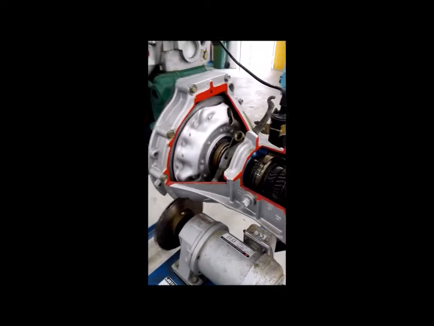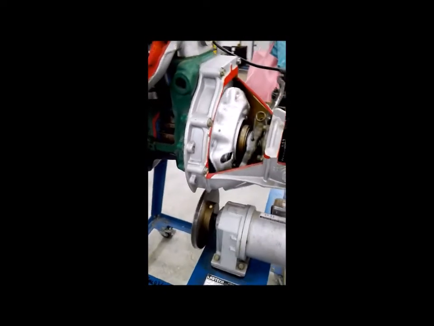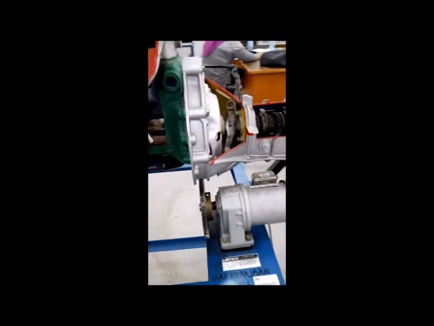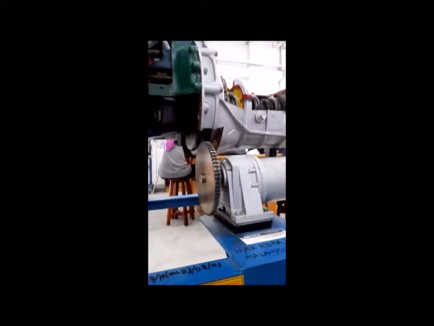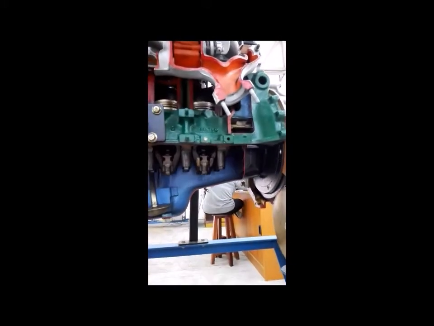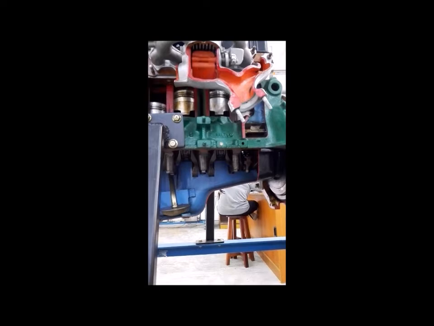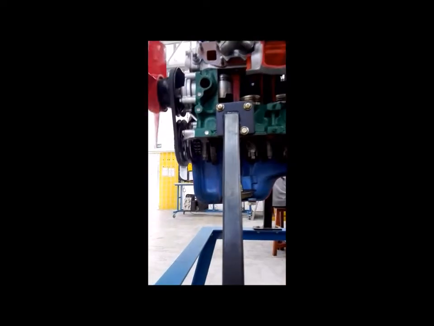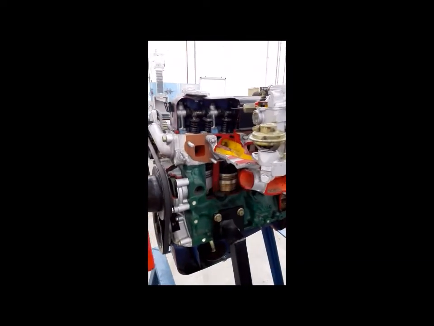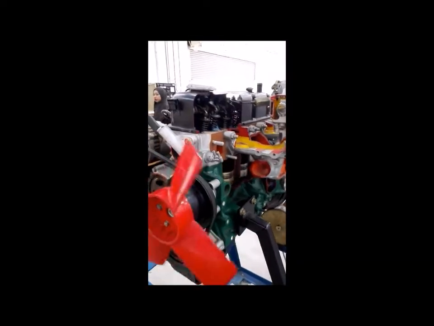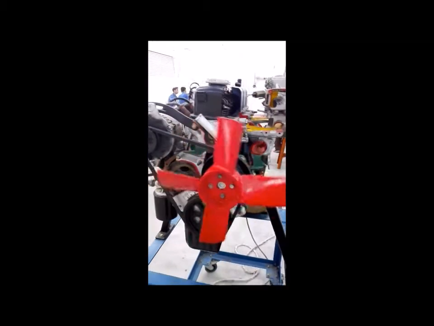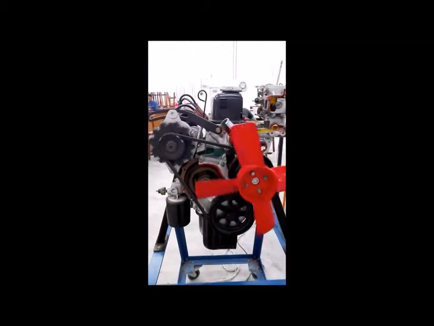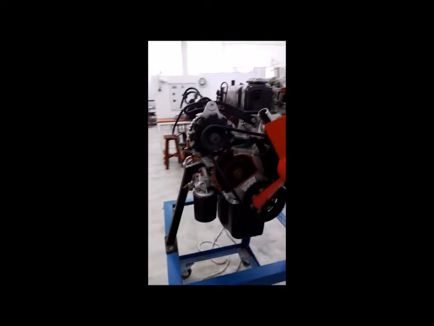Second, the lubrication system. Oil from the engine is drawn through a gauze screen on the bottom of the pump pickup pipe and into the oil pump. Third, removing the oil pump. From the main oil gallery, oil passes through drilling to each main bearing and from the main bearings via further drilling to each big end bearing.